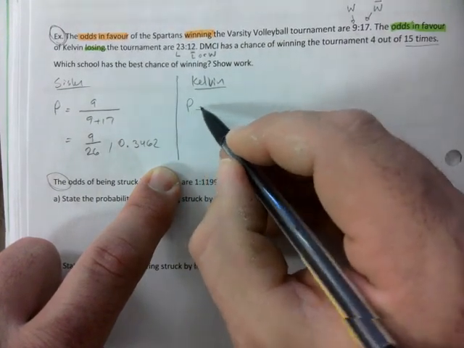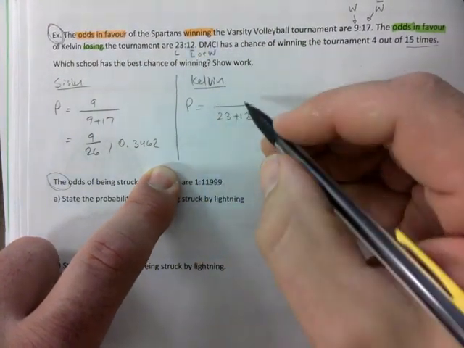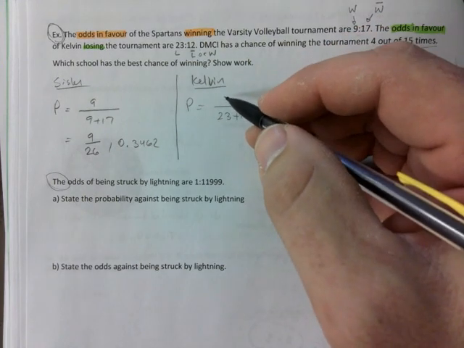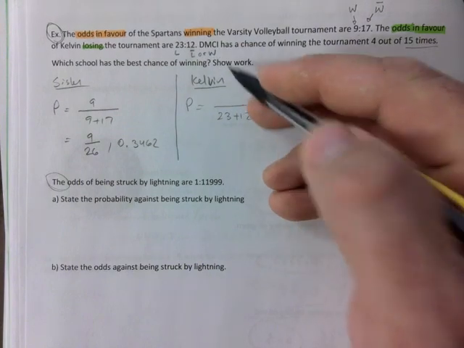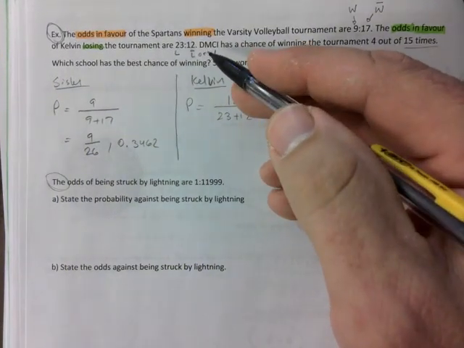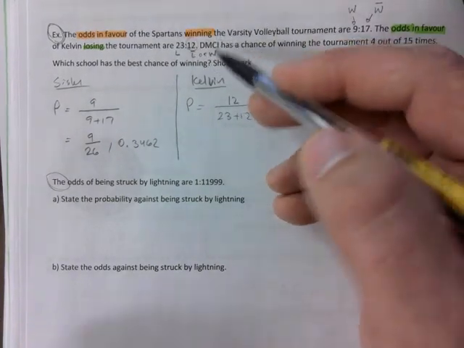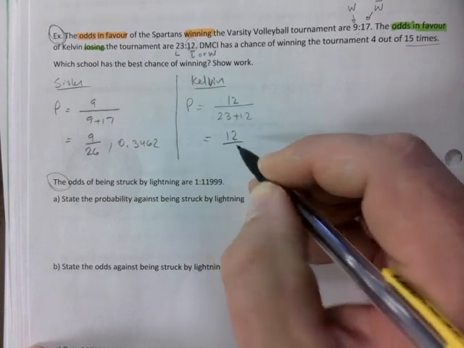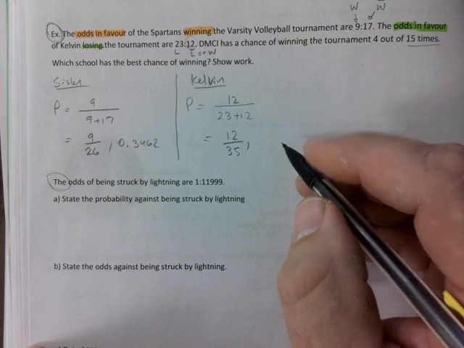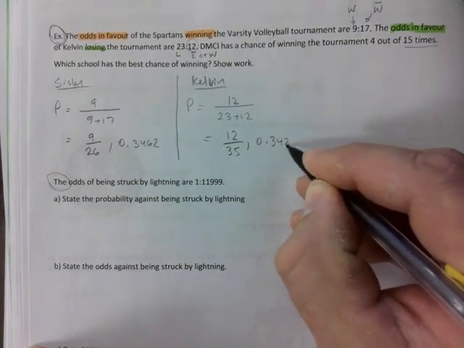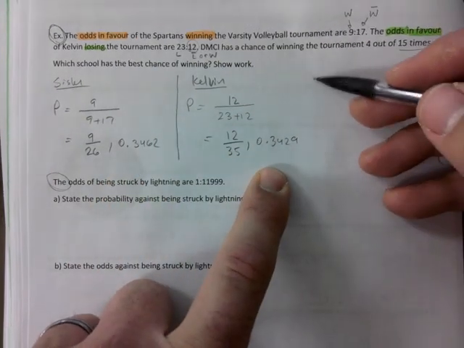Probability of them winning. I'm still going to add the numbers for my denominator. And which one am I going to put on top? The 23 or the 12? I want the 12 to be on top here, because the way it was worded, this number represents the wins. Okay? So this will be 12 over 35. And that in turn is 0.3429. Very close. I did that on purpose, by the way. Okay, so Kelvin, we've got that.